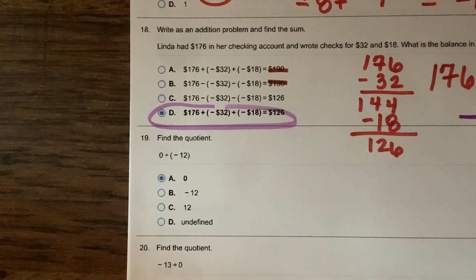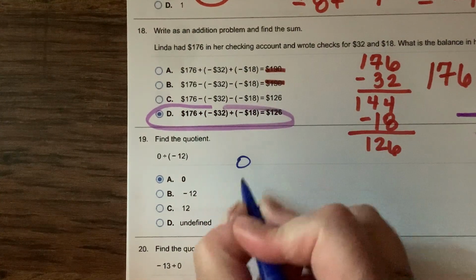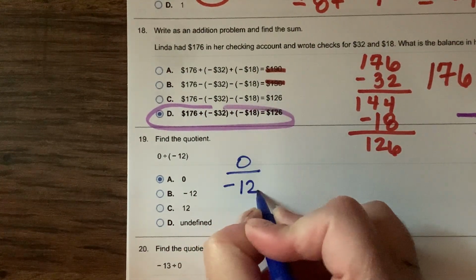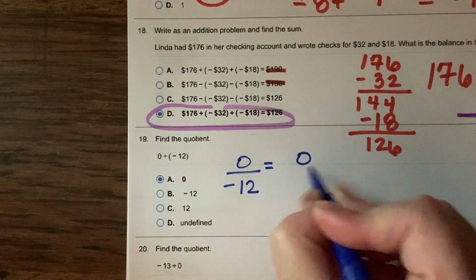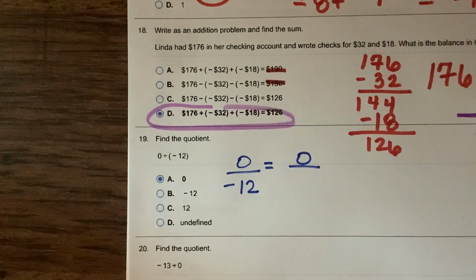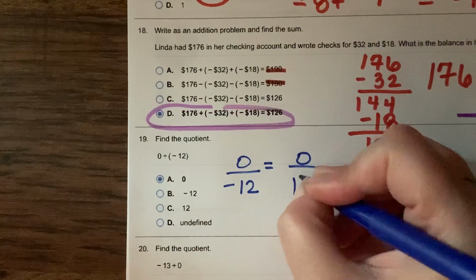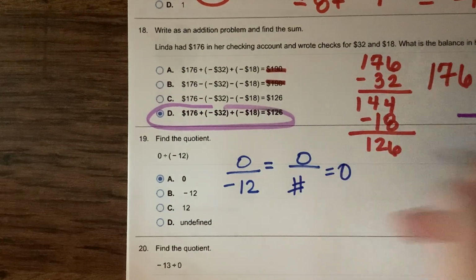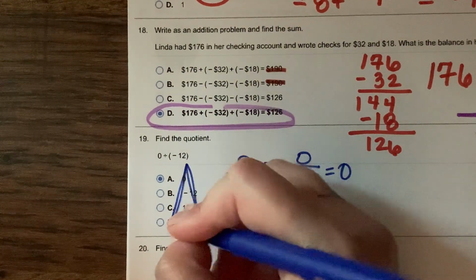Okay, on number 19, it says 0 divided by -12. Well, anytime we have 0 on top and a number on bottom, that just spits out 0. Yay! A.